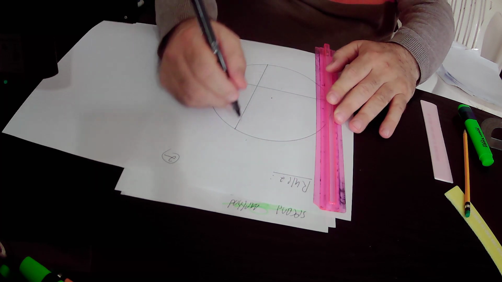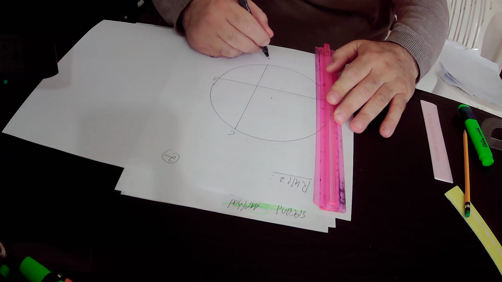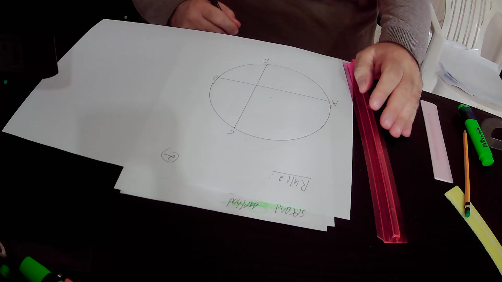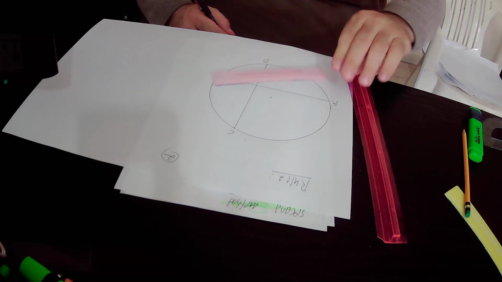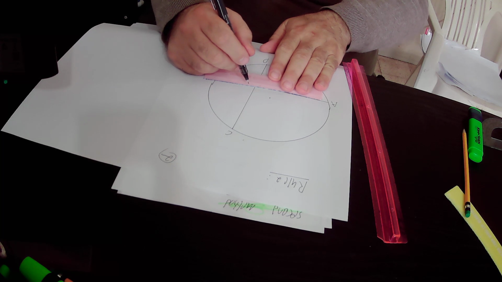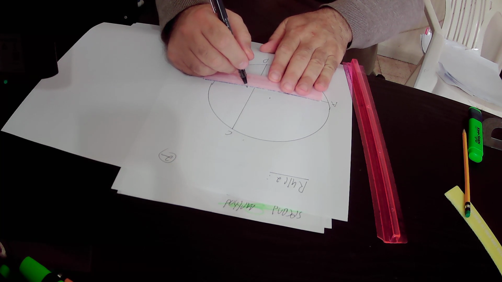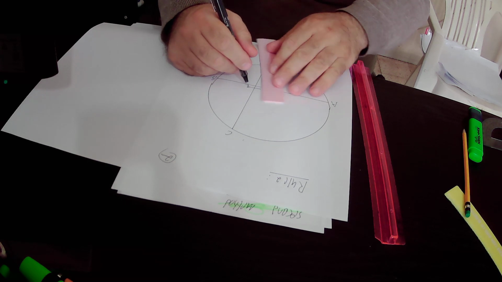This is called CD. And the two chords intersect with each other at 90 degrees. That is to say, at the intersection point they create 90 degrees between them.